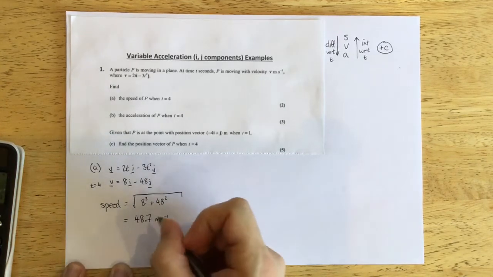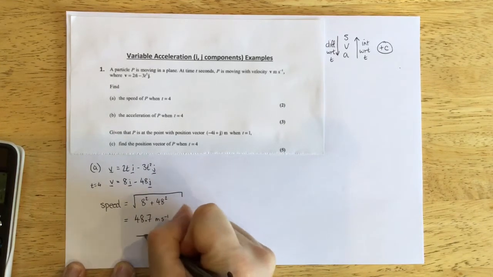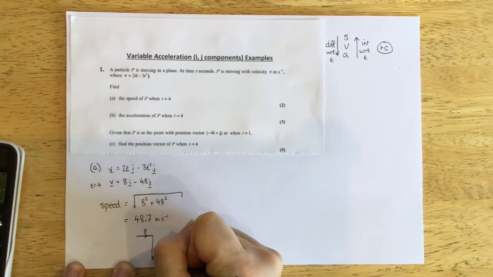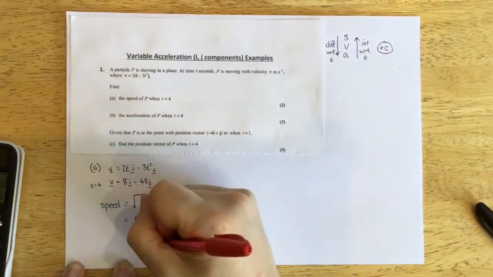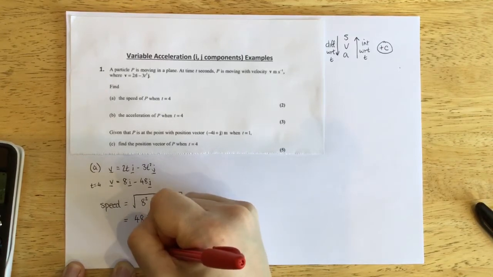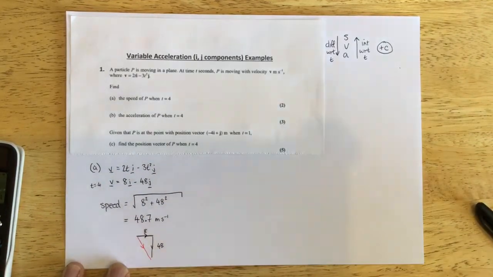Essentially what we're saying is it's going across by 8 and down by 48. So we want the magnitude or the resultant of that, and we use Pythagoras' theorem to do that.